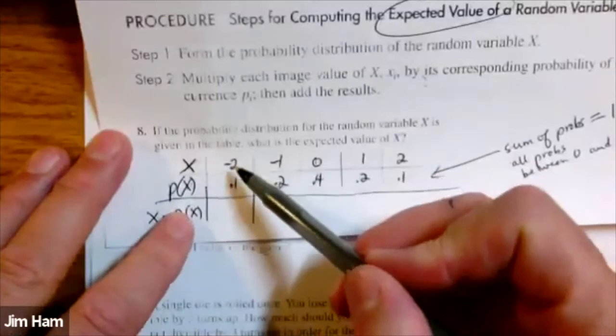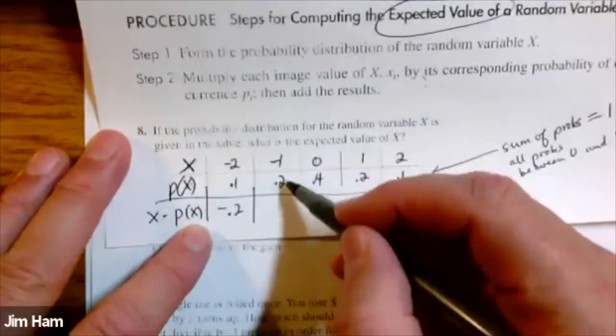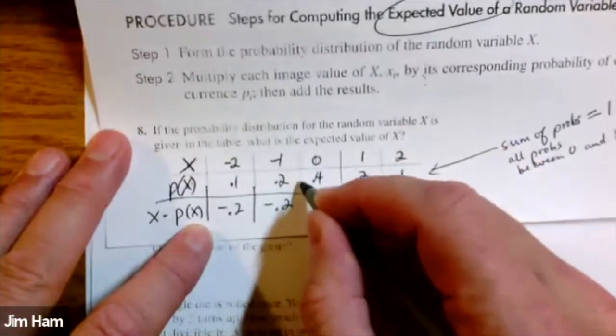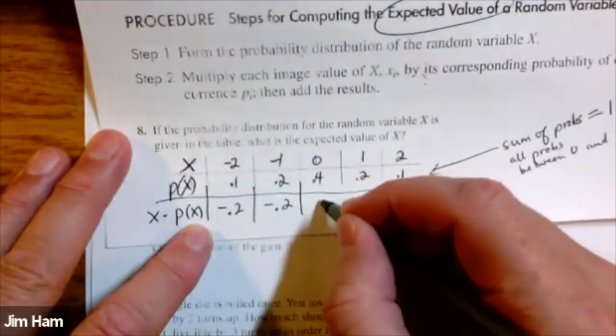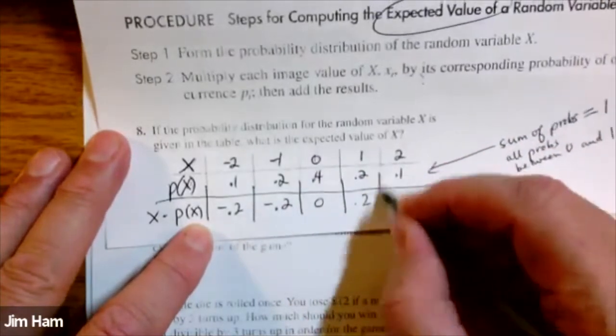All right, so we're going to multiply these two numbers, negative 0.2, multiply these two numbers, negative 0.2, multiply those two numbers, well, 0 times anything is 0, and do this consistently throughout.